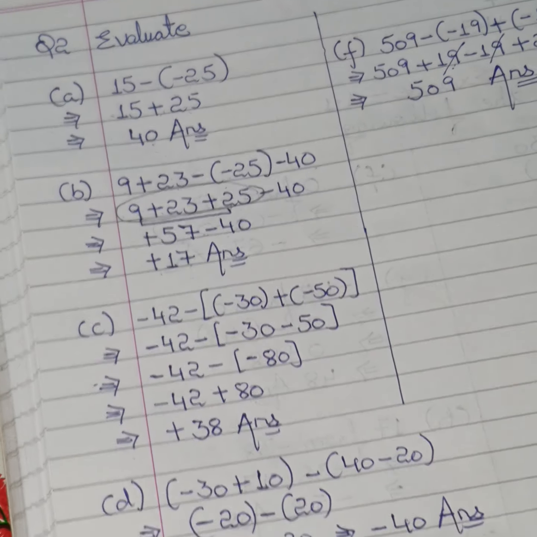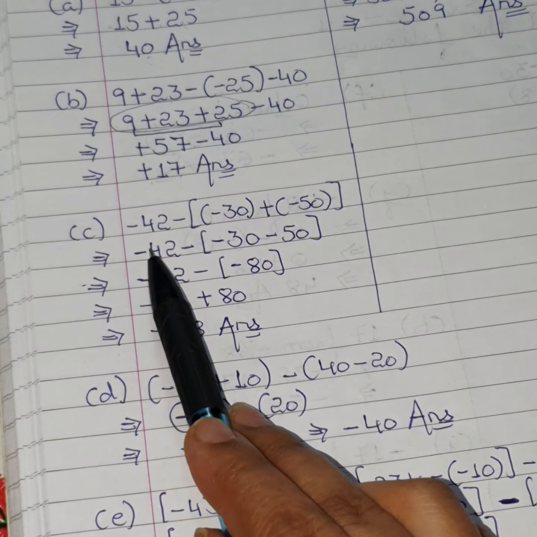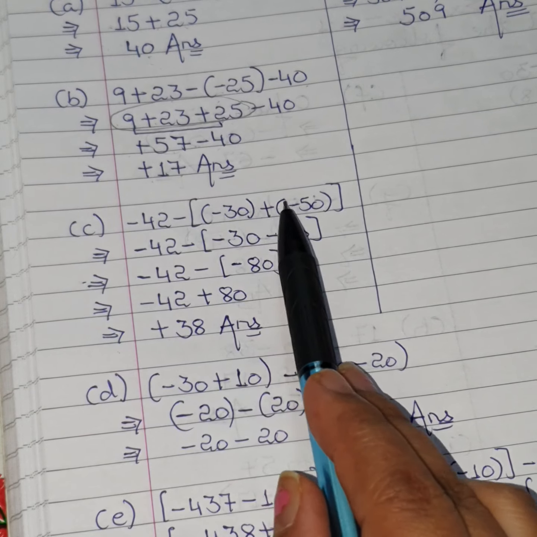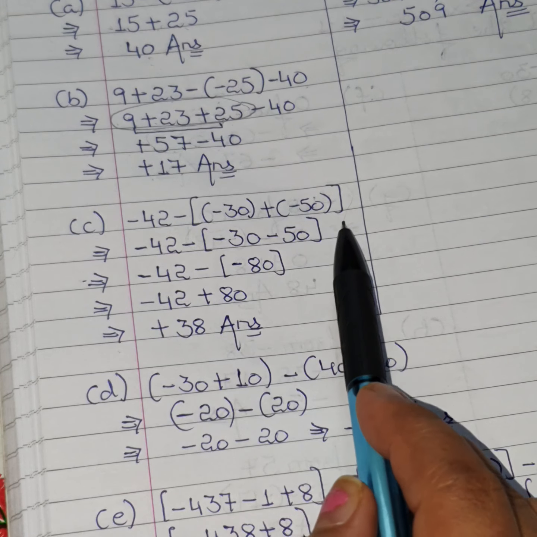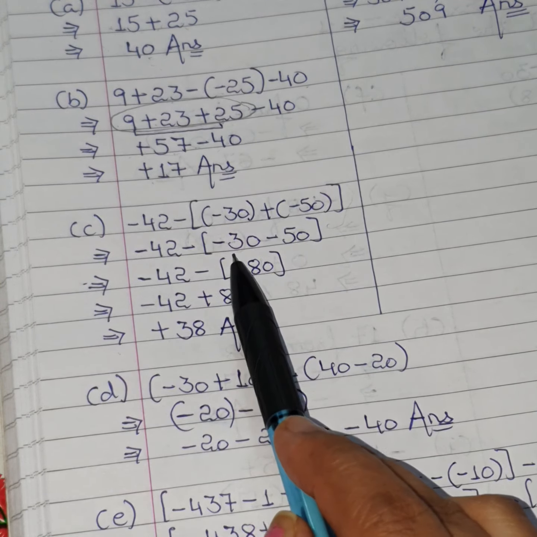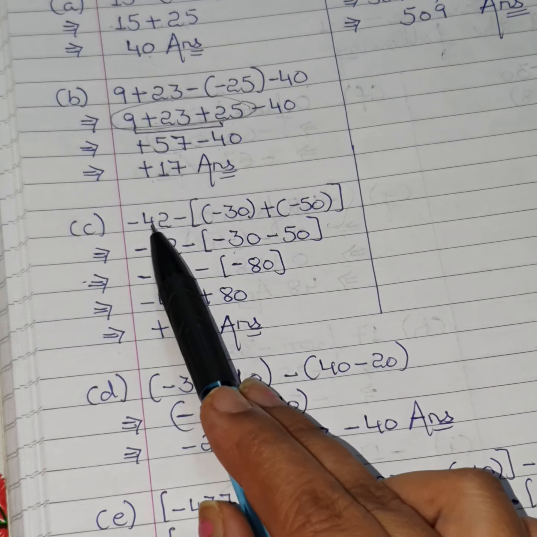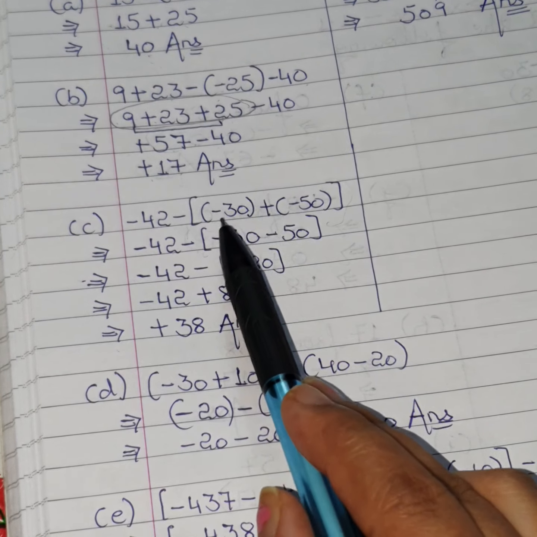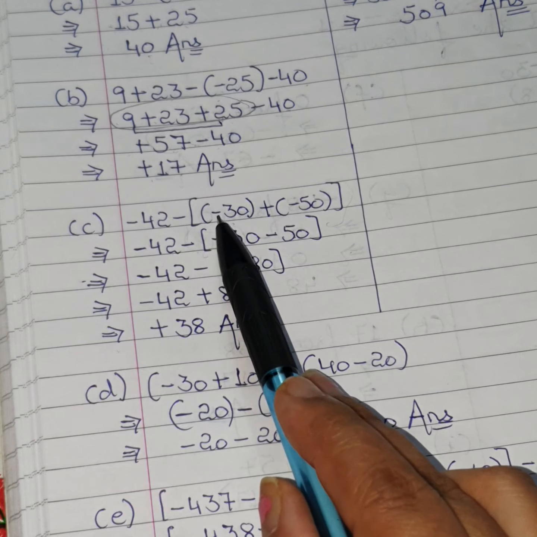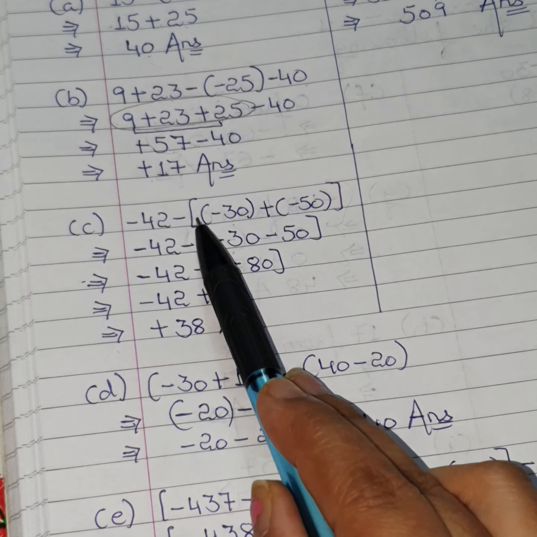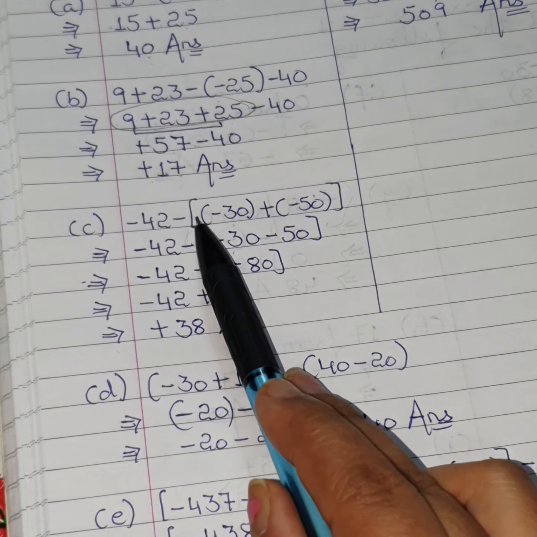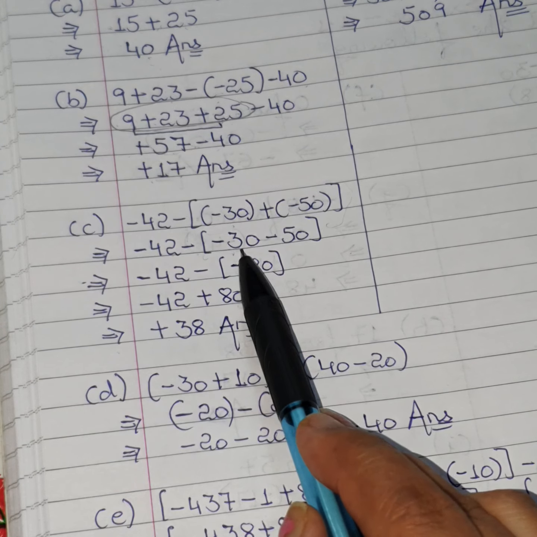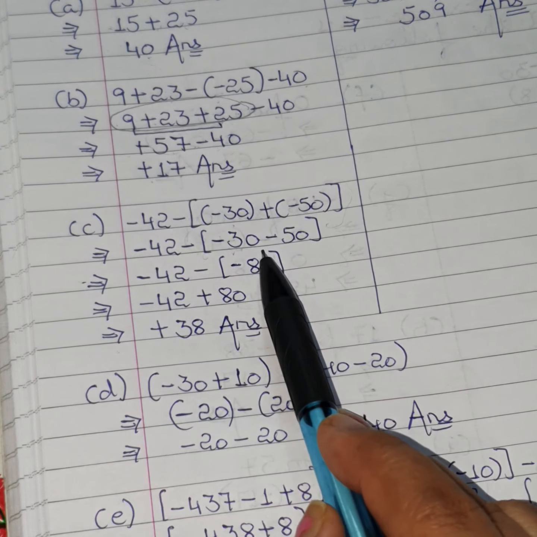Okay. Now pay attention on C part. Minus 42 minus big bracket, small bracket minus 30 plus again small bracket minus 50 and then big bracket. So here in next step, firstly we will open the small bracket. See, minus 42 will come as it is, minus as it is, big bracket as it is, open this small bracket. So minus 30. Outside the minus sign here, nothing is there. So we will consider plus here. So plus minus is minus 30. Minus 30 will come as it is. Again plus minus is minus.